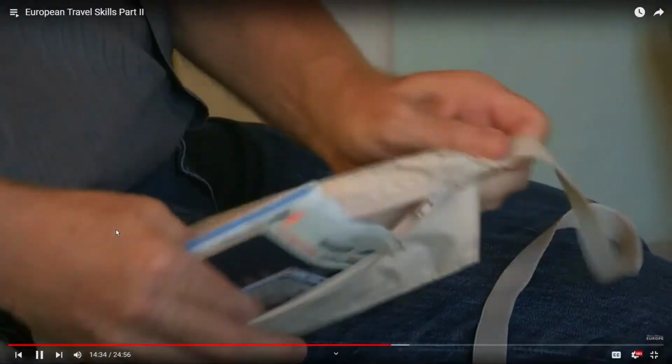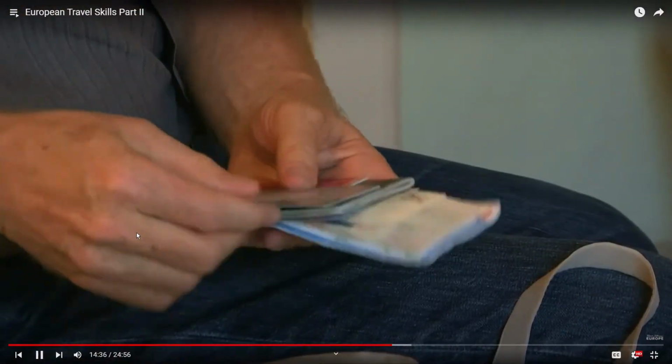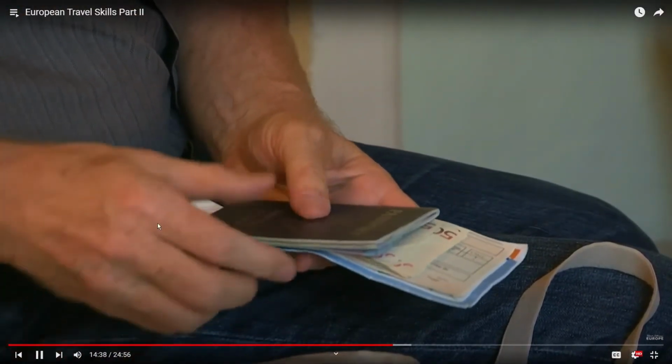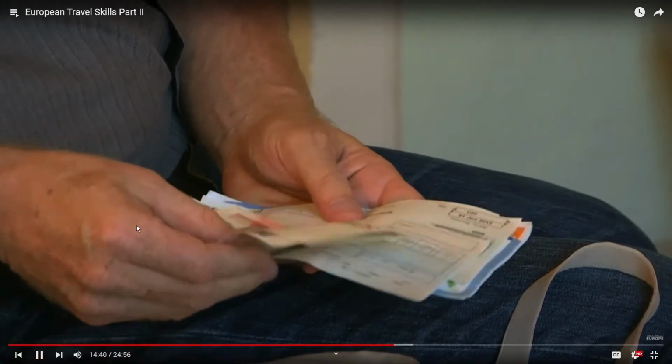For instance, I keep my driver's license, a couple of credit cards, my passport, my big money, and my train tickets. As an added precaution, before my trip, I email myself all my important personal information.